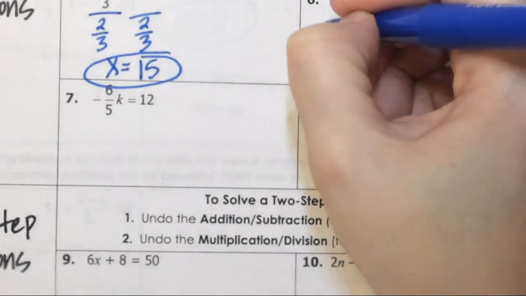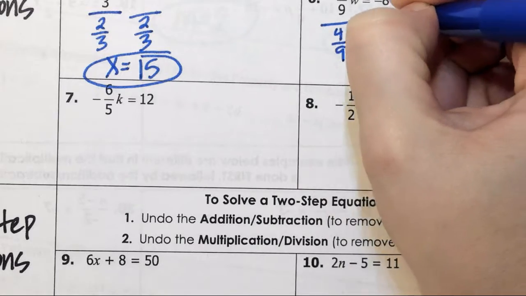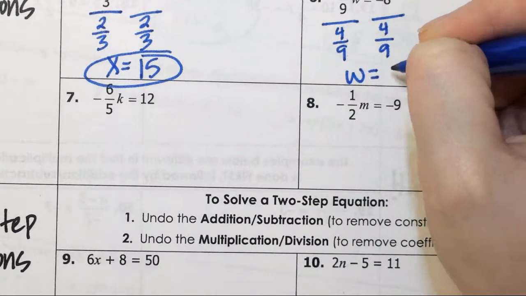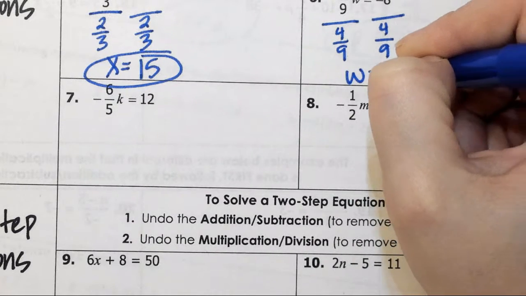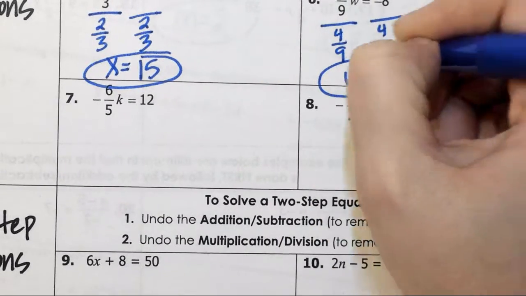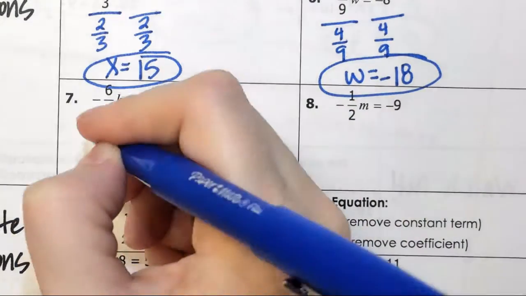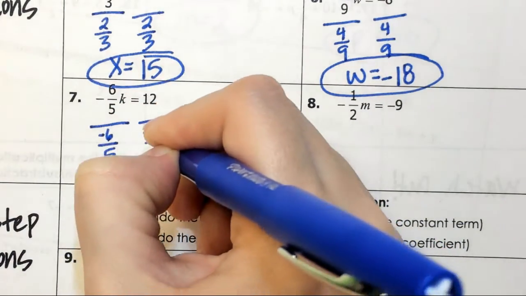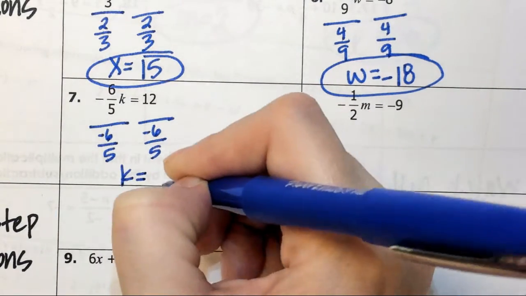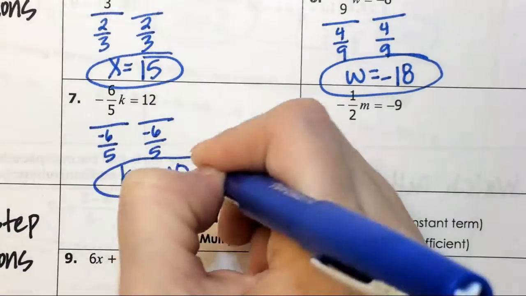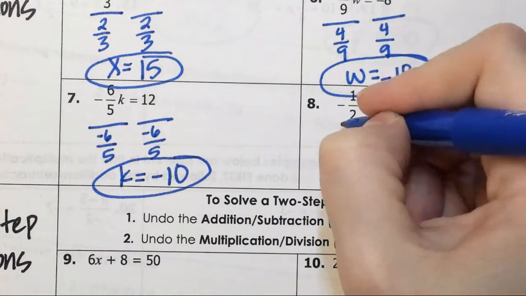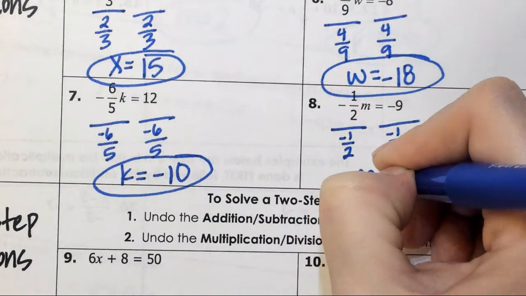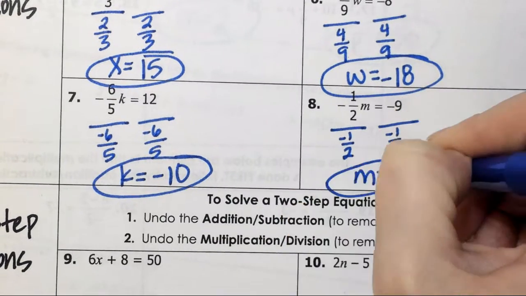Number 6, I divide by 4/9. -8 divided by 4/9 is? -18. Good, thank you. Number 7, I divide by -6/5. So K is equal to -10. Good. And then number 8, I divide by -1/2. 18. Positive 18. Positive. Because again, 2 negatives make it positive.